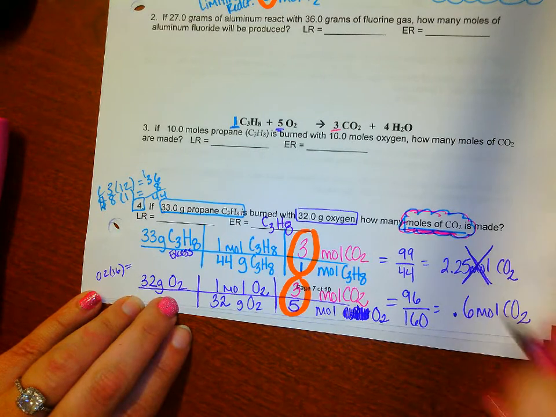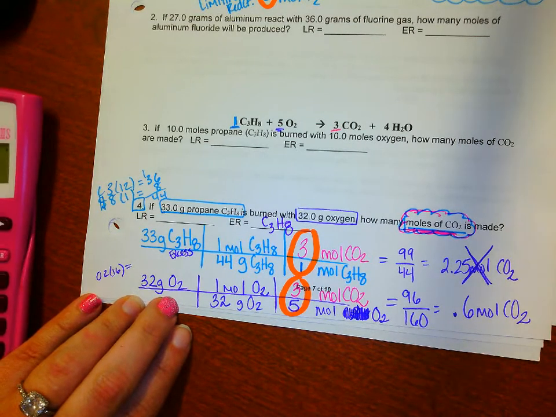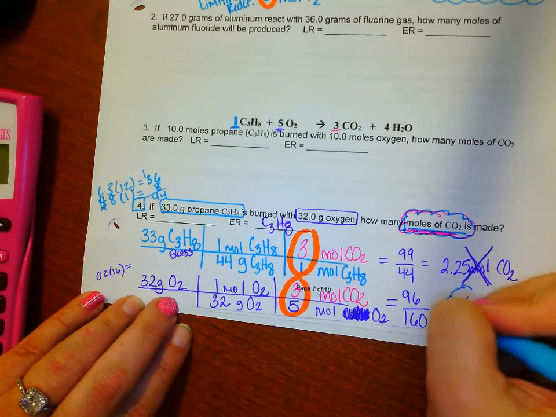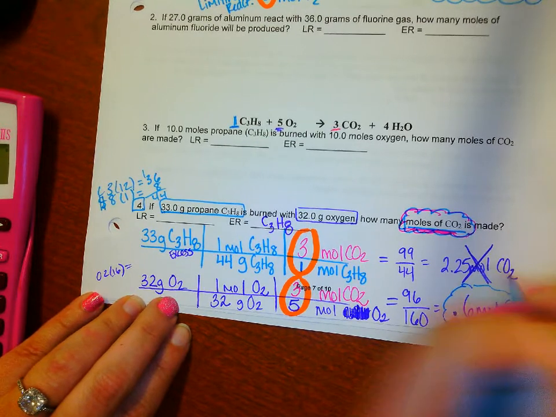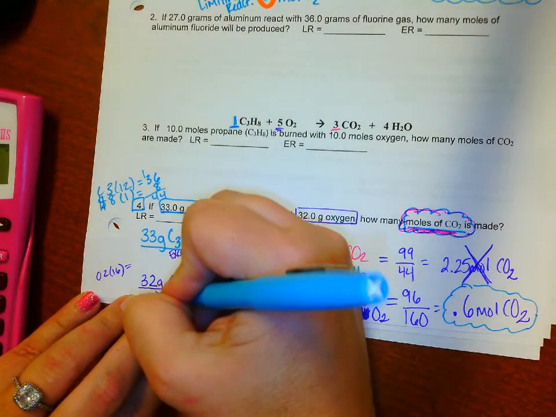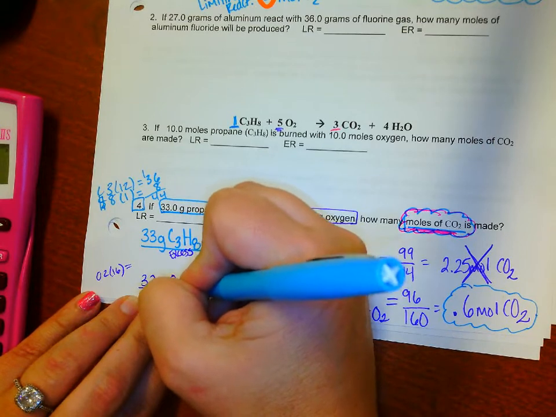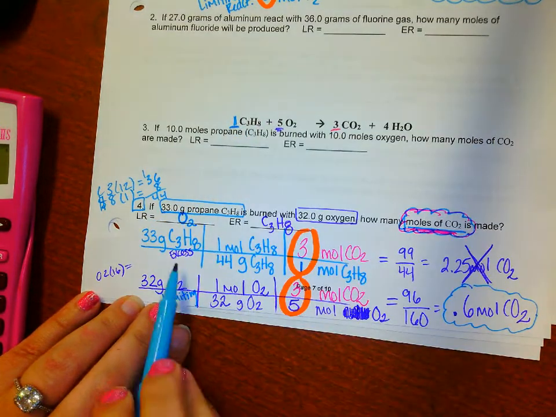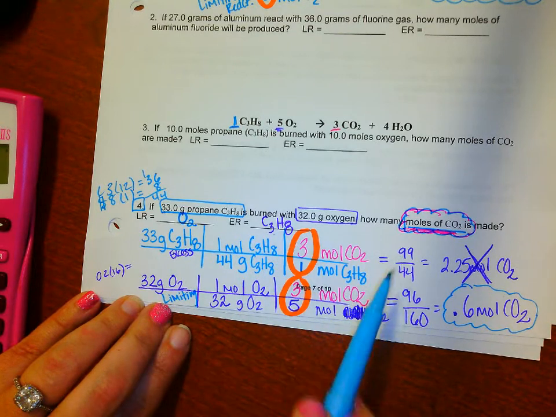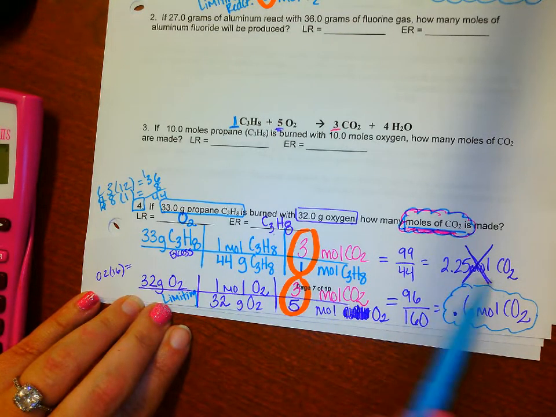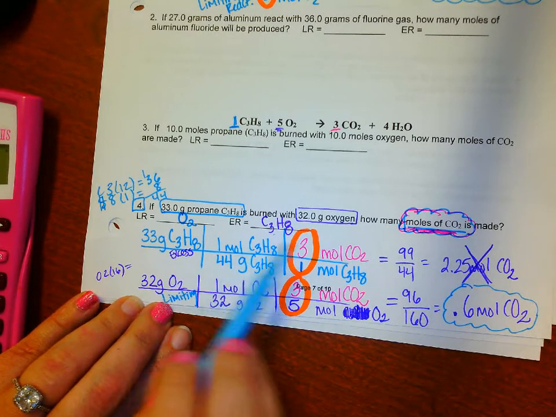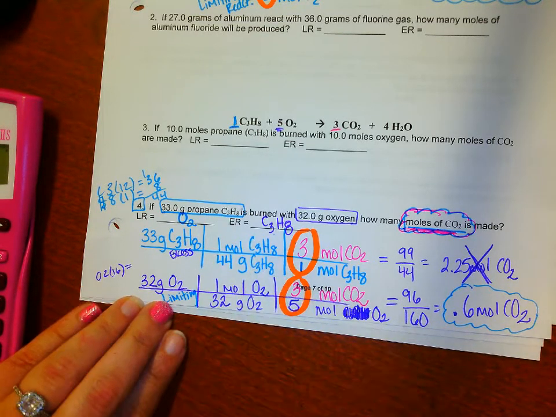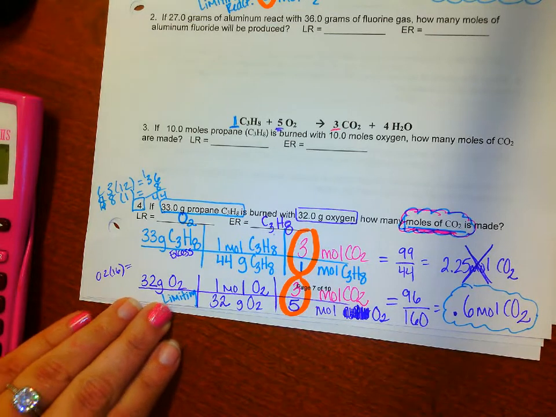However, what's going to limit us from making CO2 is going to be oxygen. So our limiting reactant is oxygen. We will have enough propane to make a whole lot more carbon dioxide than what we do with oxygen. So we call the propane the excess, and the oxygen would be the limiting.